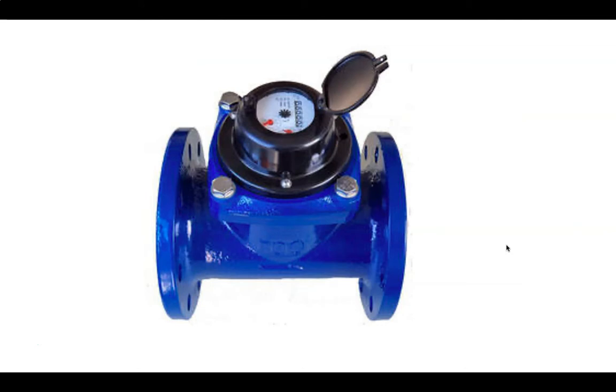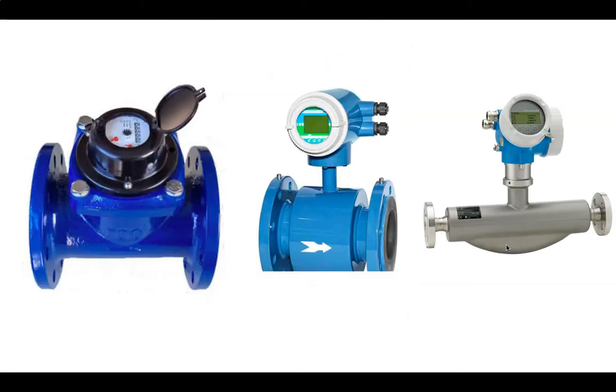But if you're just measuring water usage and water usage is not that critical in your plant, you can afford to get away with using a normal turbine flow meter and avoid the costs associated with using a magnetic flow meter, because with magnetic flow meters or Coriolis flow meters, it's not only the cost of buying the equipment, the cost of maintaining the equipment can also play a role.